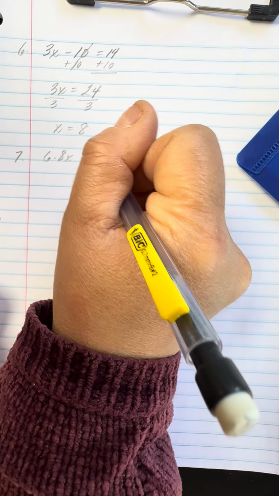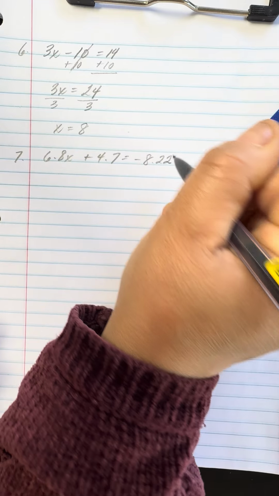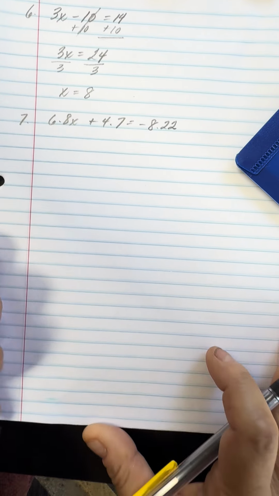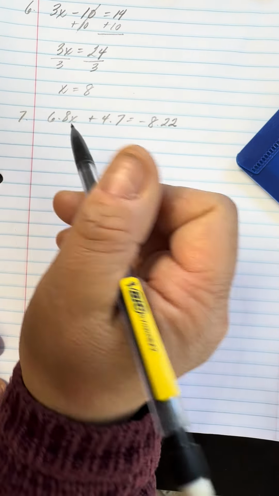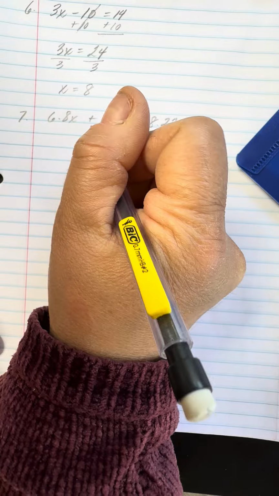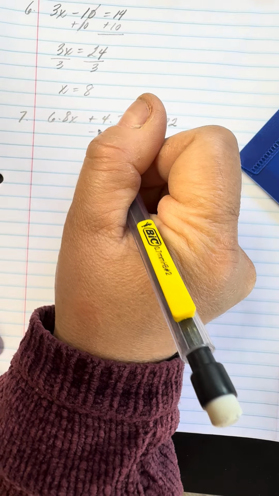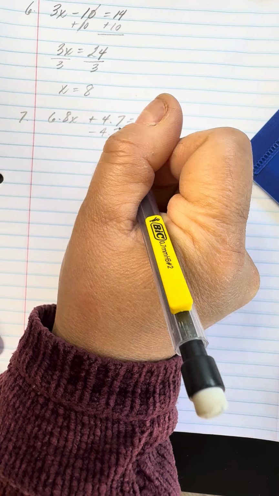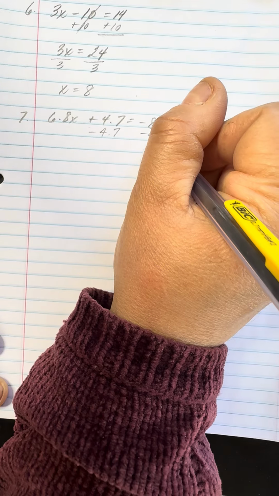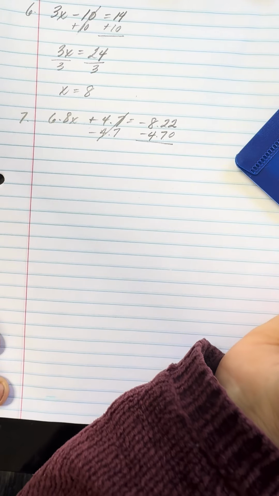Number 7, 6.8x plus 4.7 equals negative 8.22. This is the same process. You're just dealing with decimals. So I'm trying to get x by itself. First thing I want to do is move any terms that are not x terms away from the x. This is a positive 4.7, so the opposite of that, to move it, I'm going to subtract the 4.7, but I need to subtract it from both sides in order to move it from this side to this side.